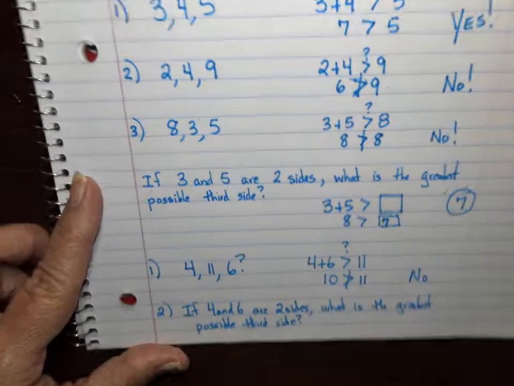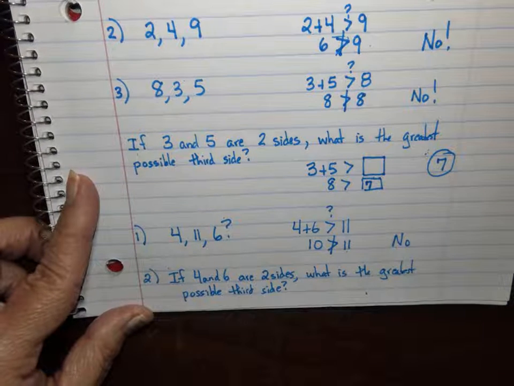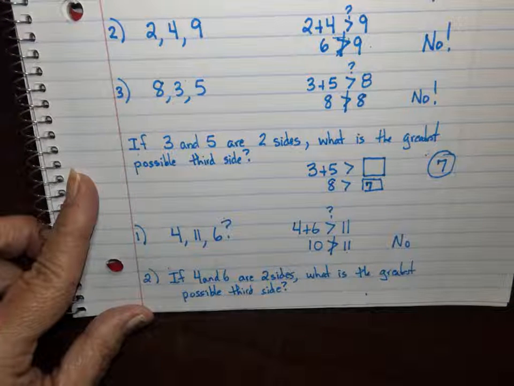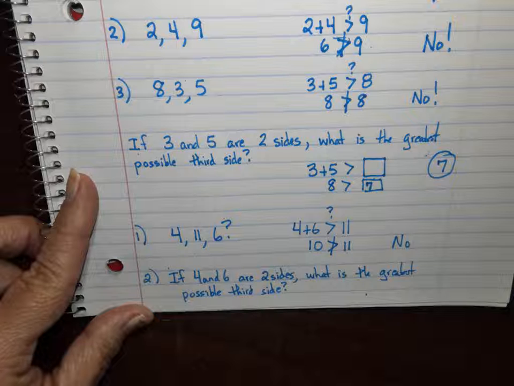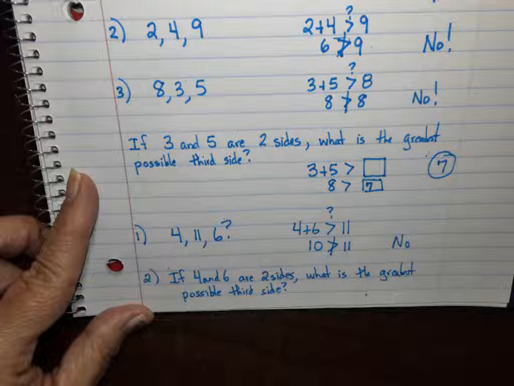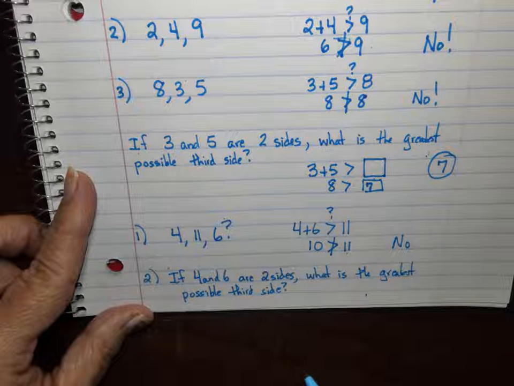If 4 and 6 are 2 sides of your triangle, what is the greatest possible third side? Alright, tell me your answer on the count of 3. 1, 2, 3.